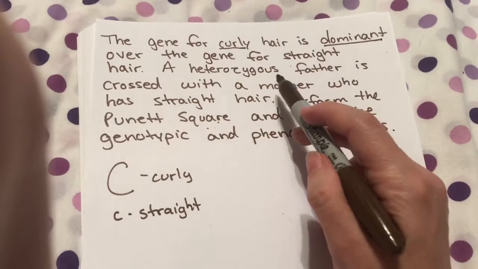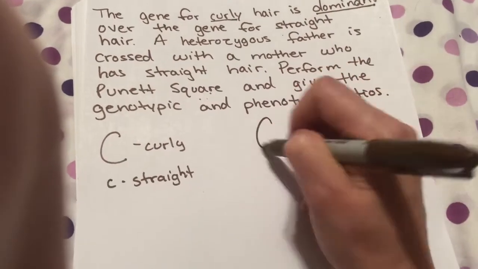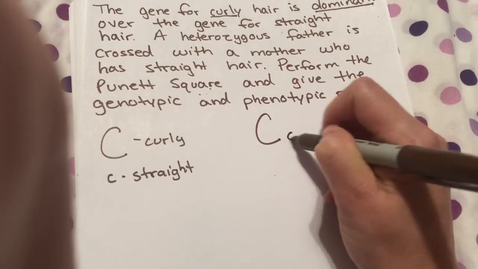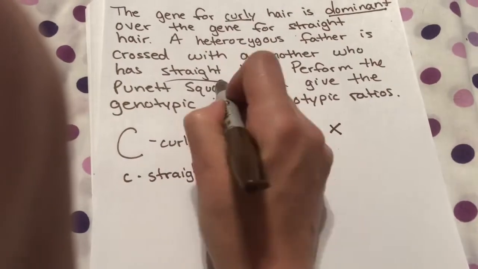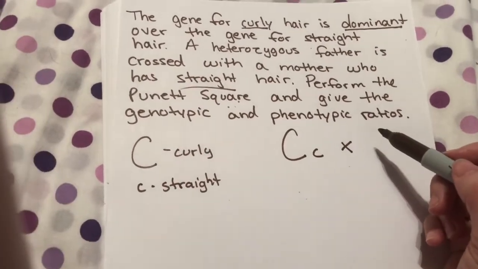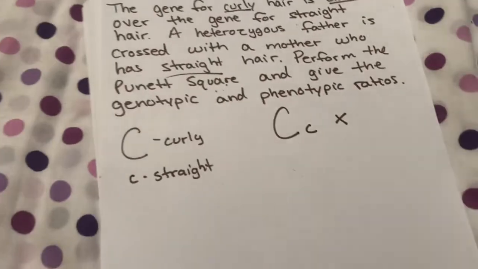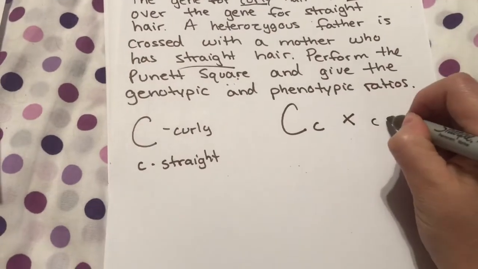Okay. Now it says the father is heterozygous. Heterozygous means different, so I'm going to have 1 big C, 1 little c. Now it says the mother has straight hair. The only way for her to have straight hair is if she doesn't have a big C. So the only possibility for the mother, if she has straight hair, is little c, little c.